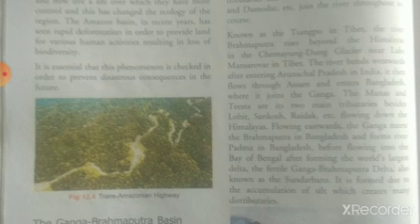If we say the Brahmaputra originates from Lake Mansarovar, the origin of the Ganga is Gangotri. The Manas and the Teesta are the two main tributaries, along with Lohit, Son, Kosi, flowing down the Himalaya.